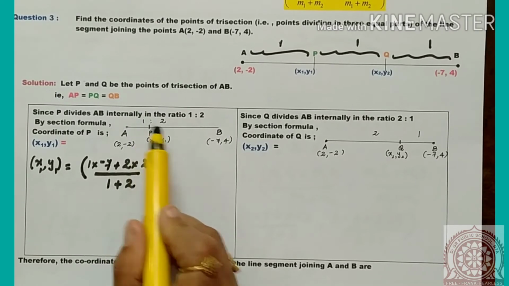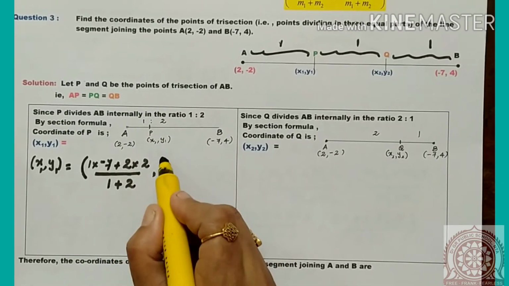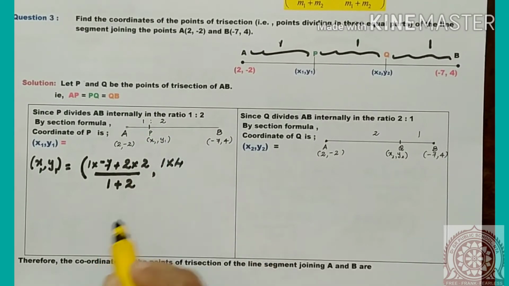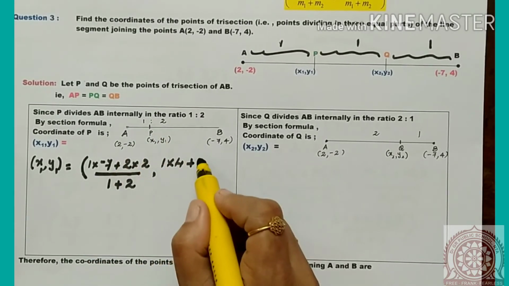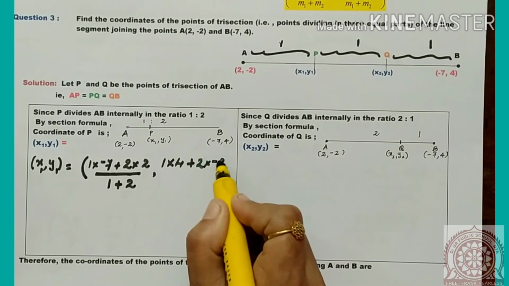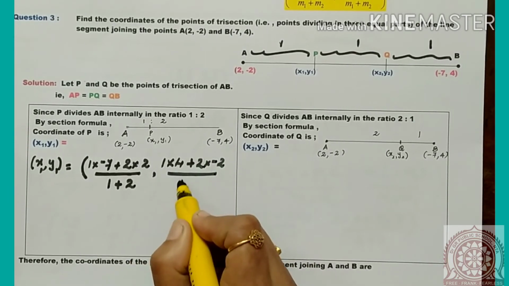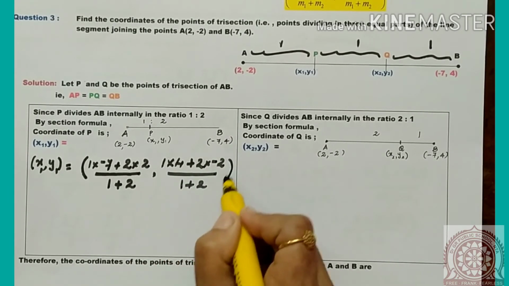Again, 1 into the faraway y coordinate 4 plus 2 into the faraway y coordinate minus 2, that is 2 into minus 2, divided by 1 plus 2.